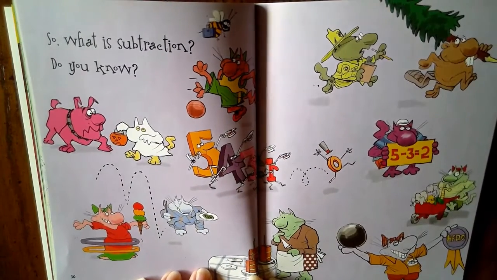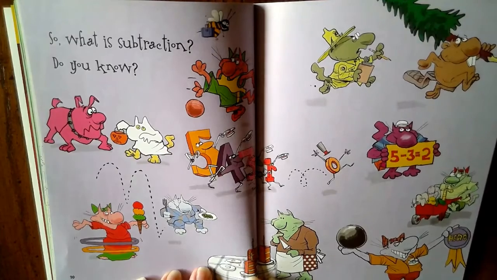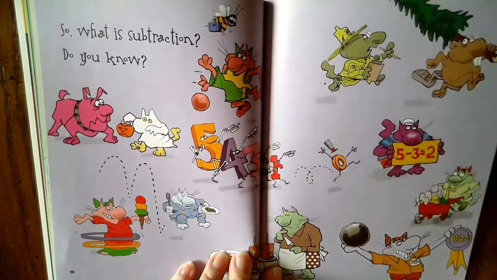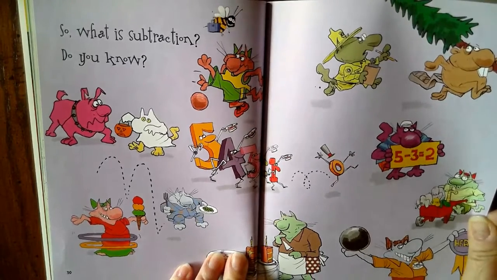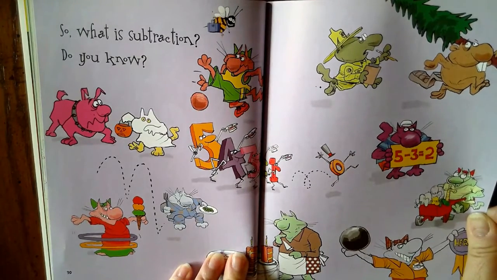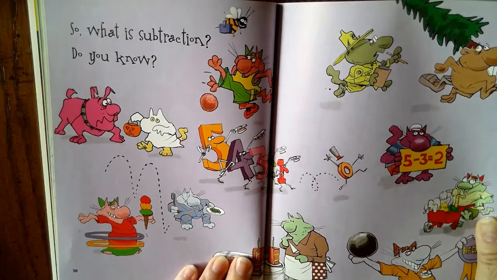So what is subtraction? Do you know? Let's look on this page. 5 minus 3 is 2. Can you guys do some subtraction? Try to do a couple of subtraction facts.